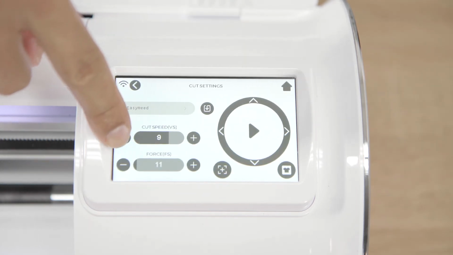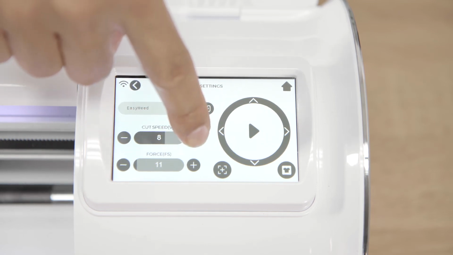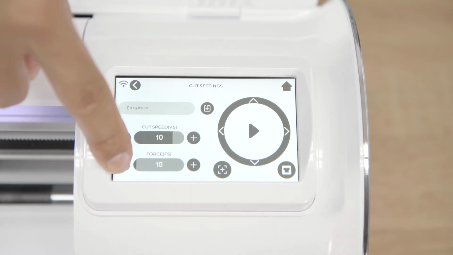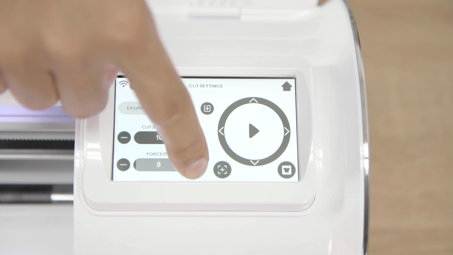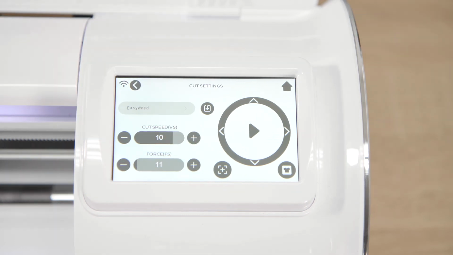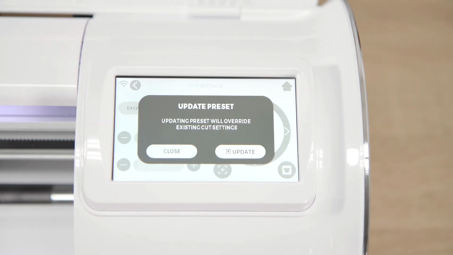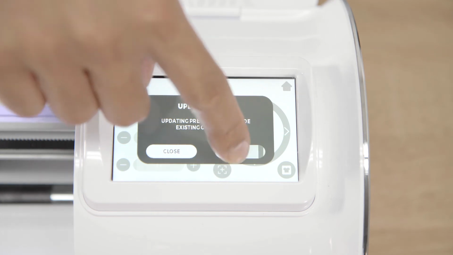Cut settings menu. From your home screen, select Cut Settings. From the Cut Settings menu, you can adjust both the speed and force of your blade using the plus and minus buttons. Once you have selected the best cut settings for you, simply press the Update Preset button and click Update to save this setting.